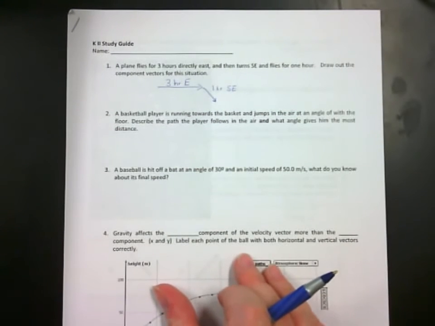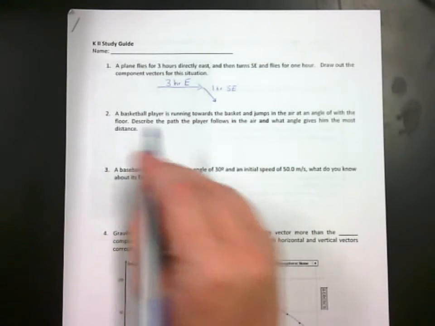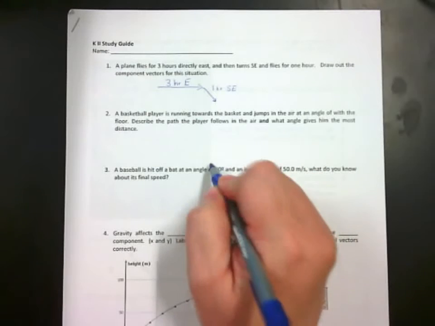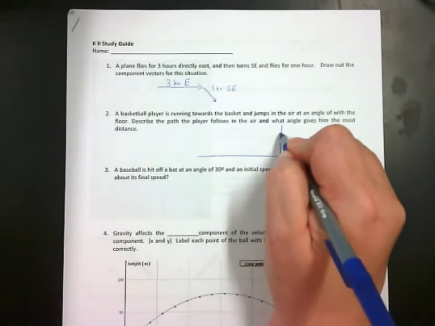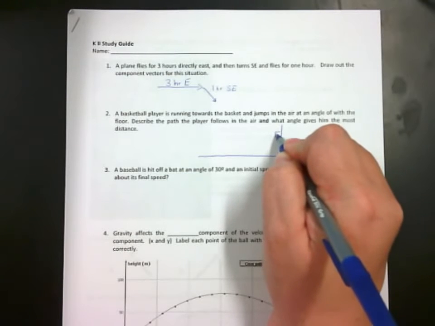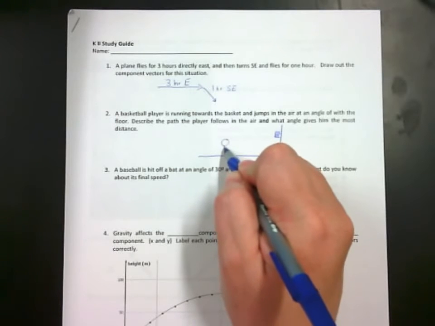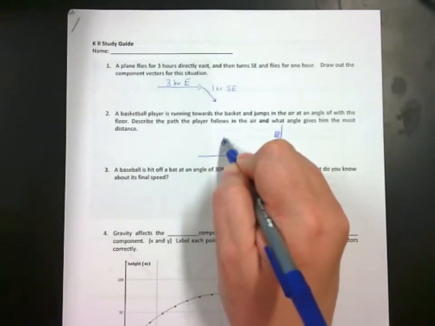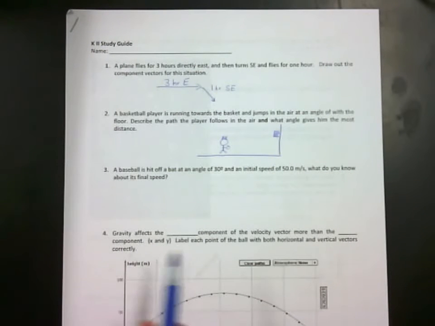Number 2, a basketball player is running towards a basket and jumps in the air at an angle with the floor. Describe the path the player follows in the air and what angle gives him the most distance. All right, so think back to our activity on the computers the other day. So we have our basketball player, our nice little basket here, and our basketball player has the ball. And we need to say what angle gives him the most distance and describe his path.